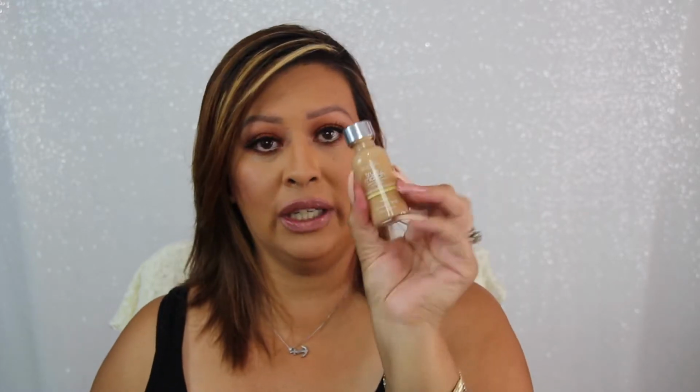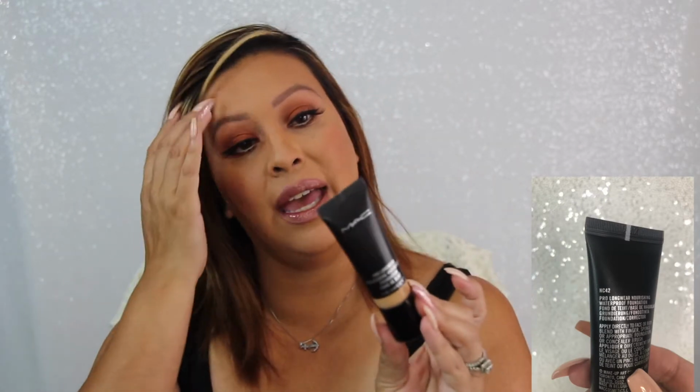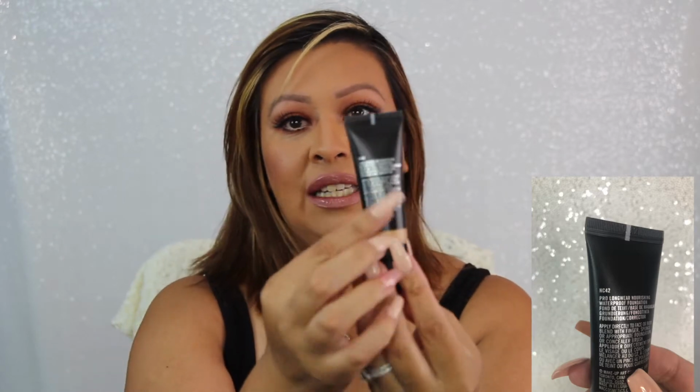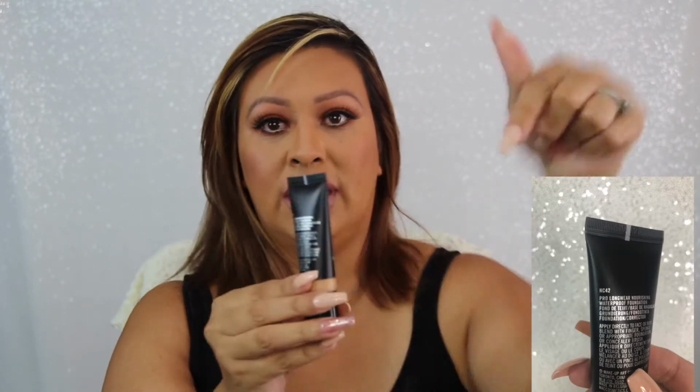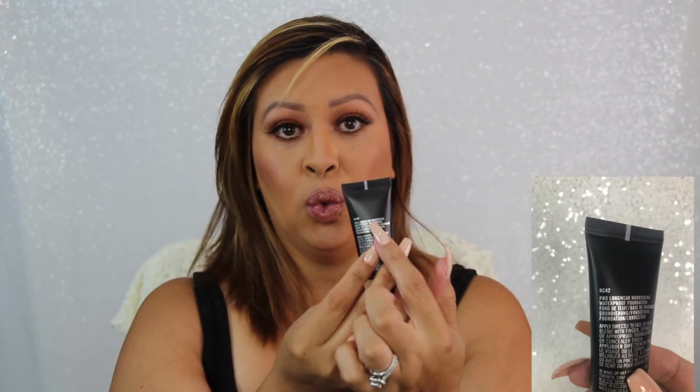So Target has a name. Well, L'Oreal has a name, and then it has the letter and a number. So it's also easier for you to determine what your foundation is. And in MAC, I am an NC42, and it's very tiny, so I'll put a picture down below. I am an NC42, again, neutral, cool.